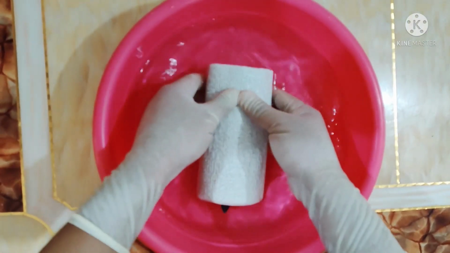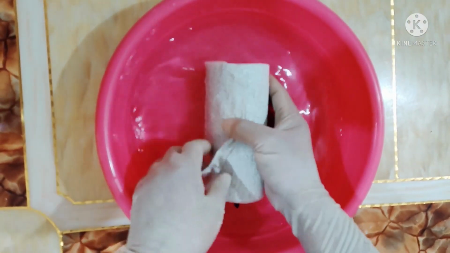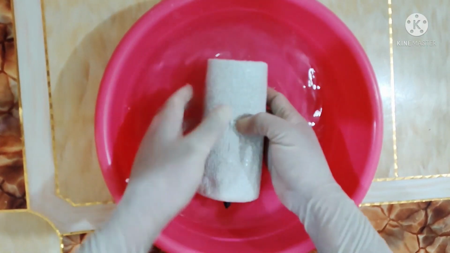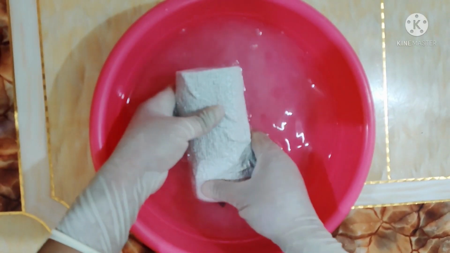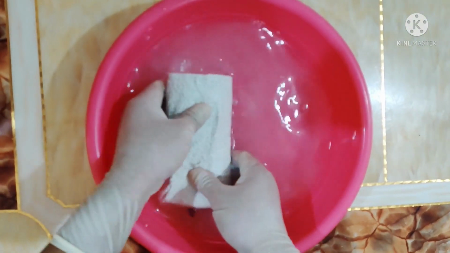Submerge the plaster of Paris in lukewarm water, around 20 to 25 degrees Celsius. Make sure that all the bubbles have dissipated. Just remember, the hotter the water, the faster it sets.